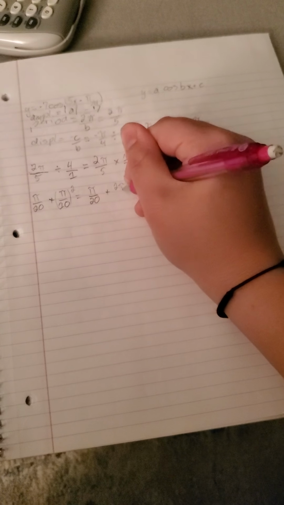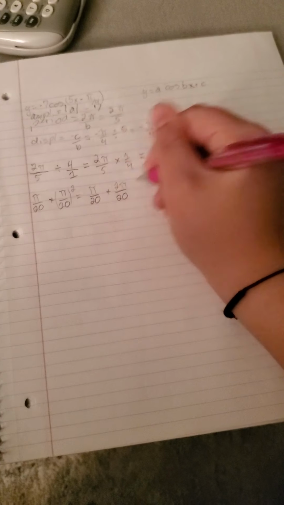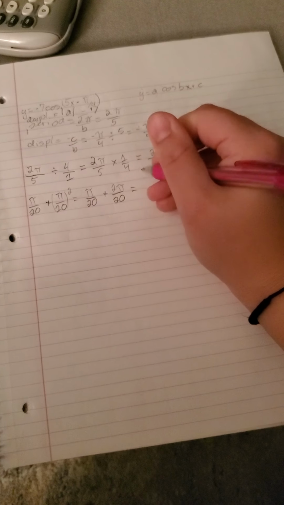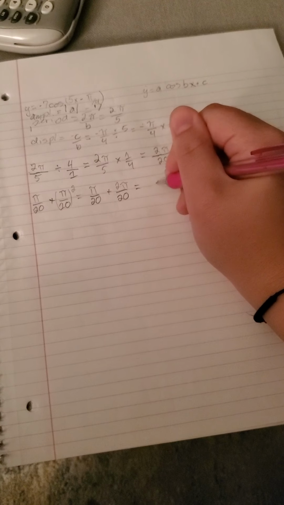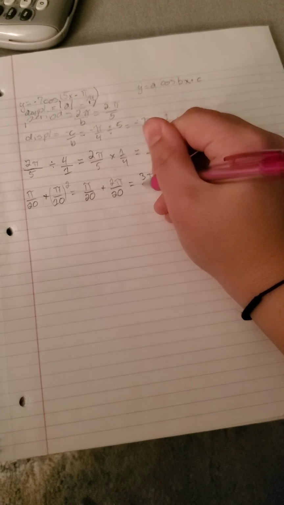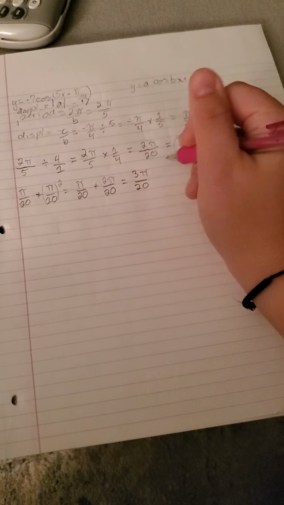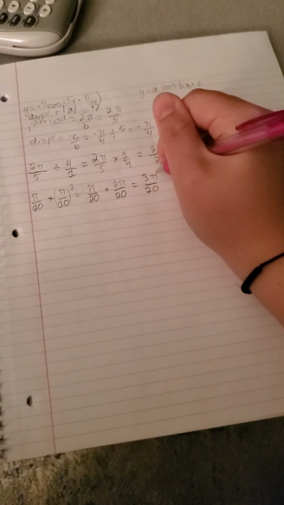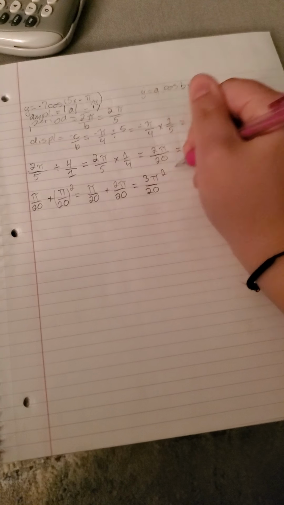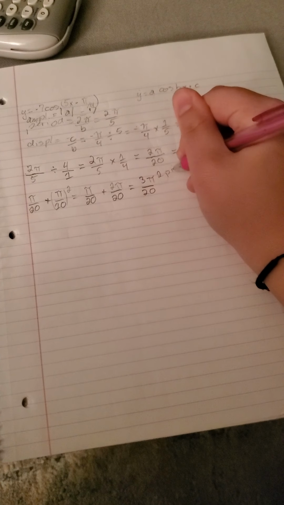So it'd be 2 pi over 20, which equals out to be 3 pi over 20. And so that'll be our second point, or second x.